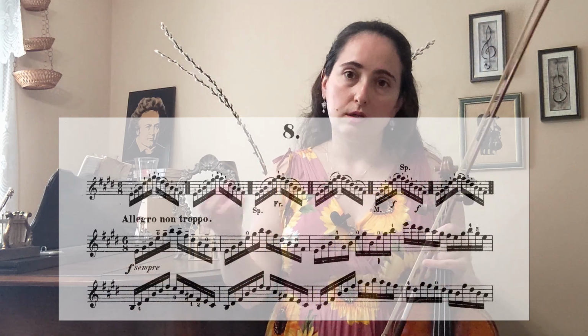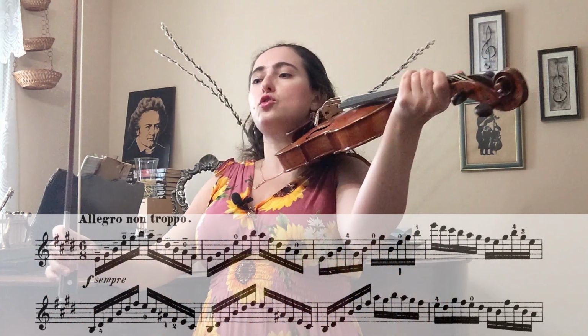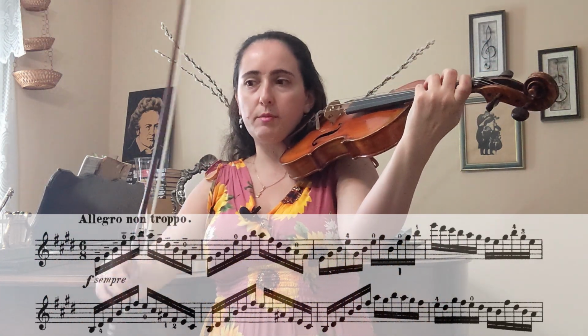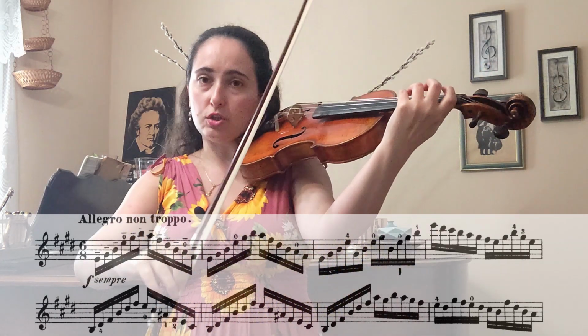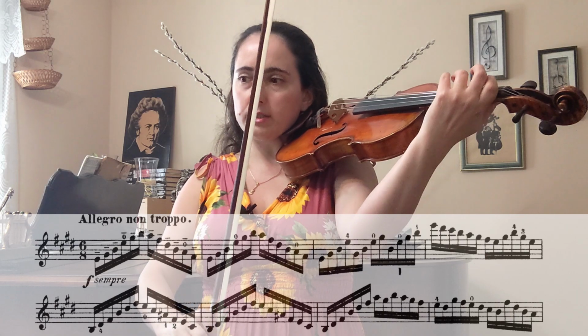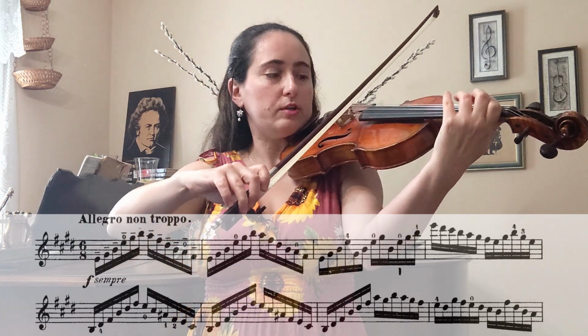It's number 8 in the most well-known editions. The reason I recommend it is because it's going to add a lot of technical elements to the string crossing that we already did in the Sevcik and the Schradieck. First of all, you get a difficult key of E major, and on top of that, it's going to help you build a left-hand frame in addition to practicing a good détaché bow stroke and coordination. So that's why I would practice this one. There are some bowing variations in some of the editions, but I would practice this one détaché and very slowly.